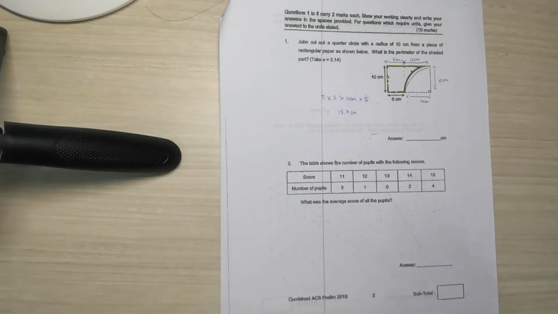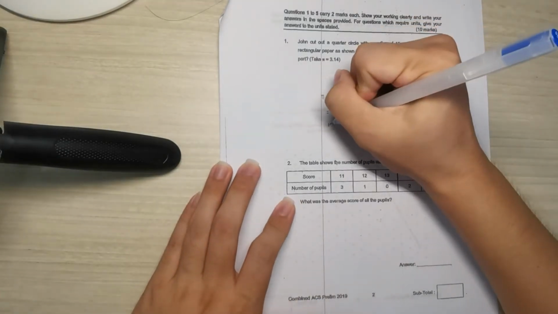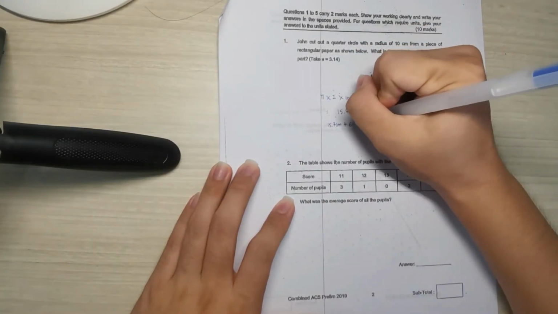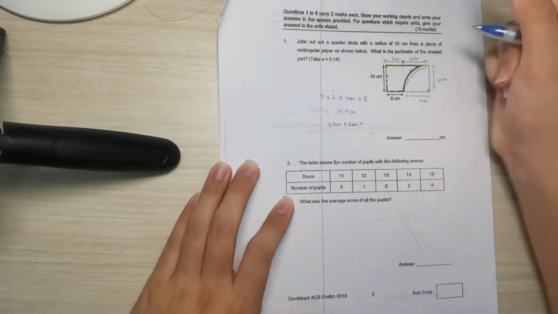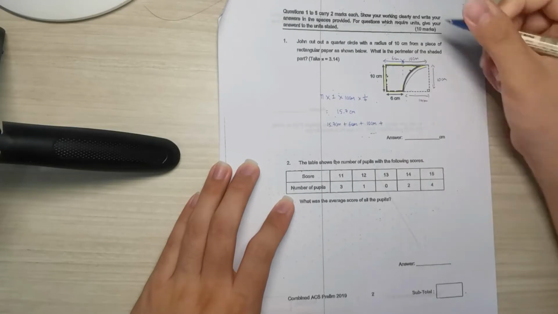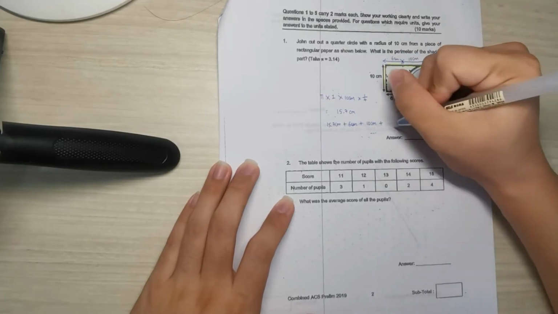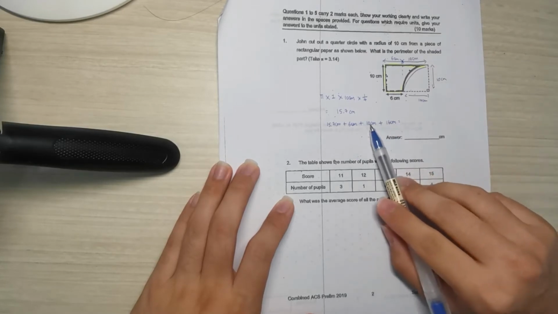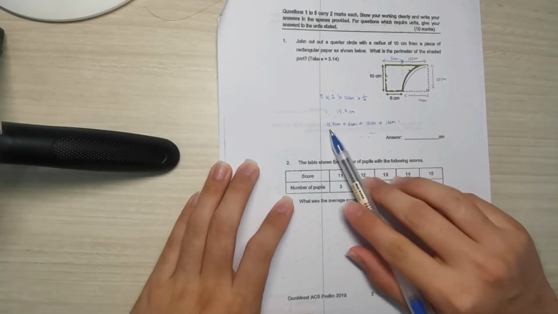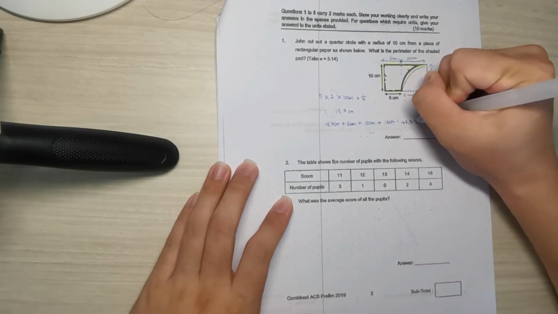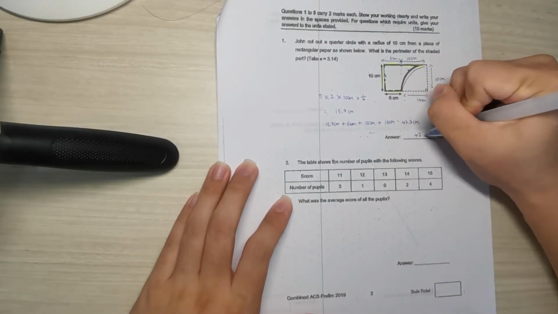So to find the perimeter of everything, you just need to add up all together. So 15.7 cm plus the 6 cm here plus the 10 cm here plus the 16 cm here. So 16, 26, 32 plus 15.7 is 47.7 cm, and that's my answer.